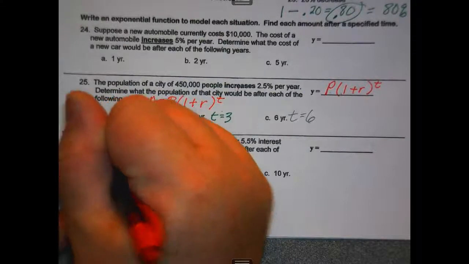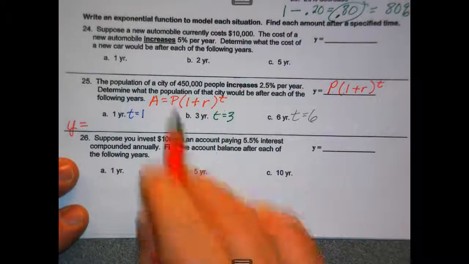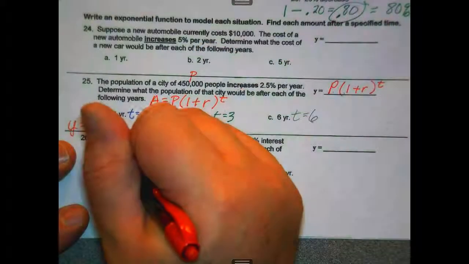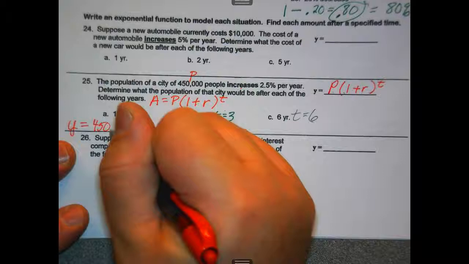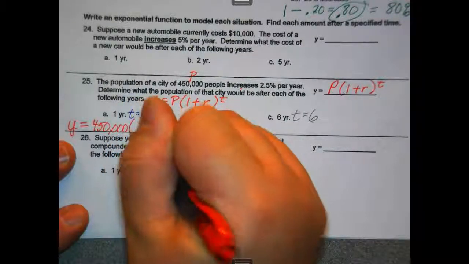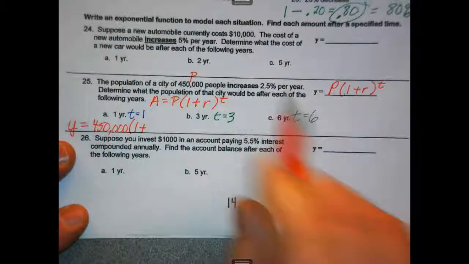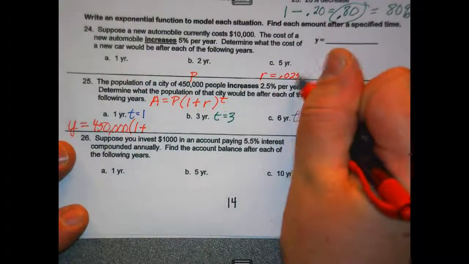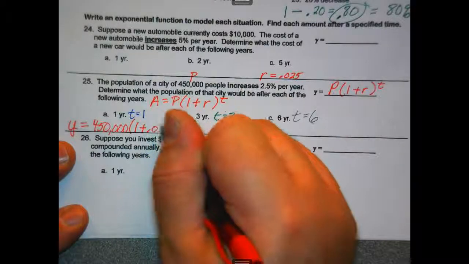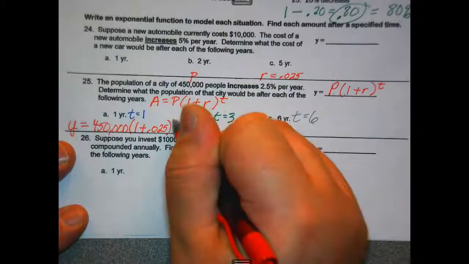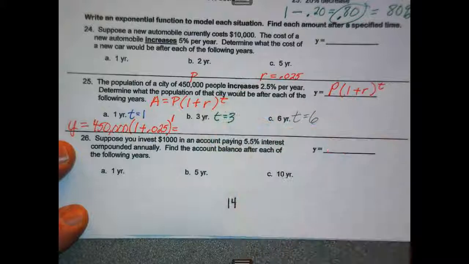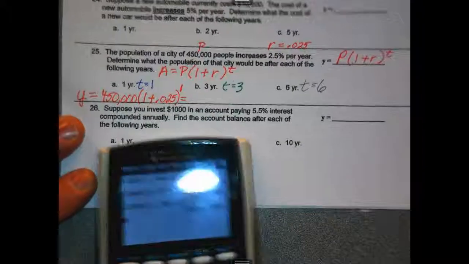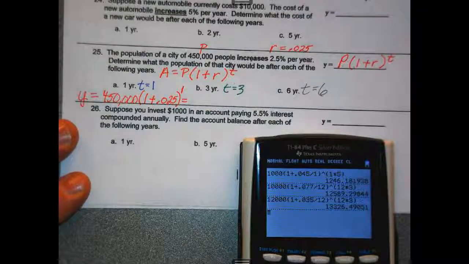Okay, so I have Y equals or A equals P, population of 450,000, times 1 plus our rate, which is 0.025, raised to the t, which is 1. Yep, for each one of the t's.